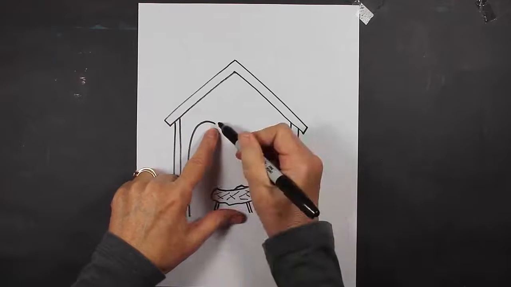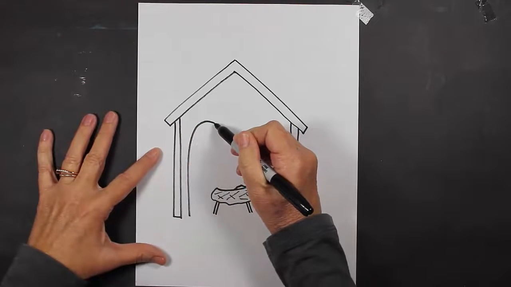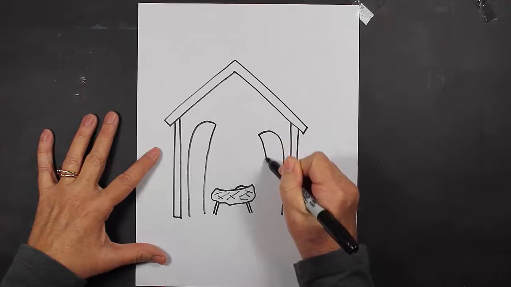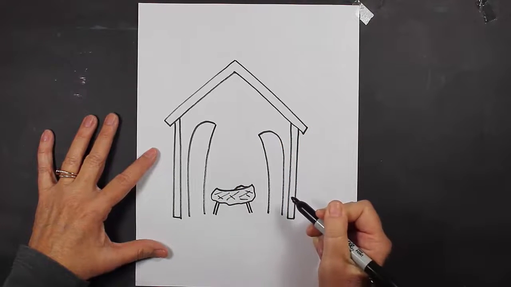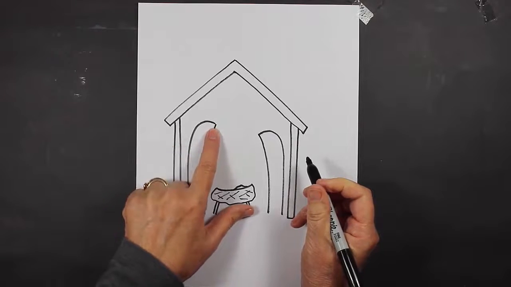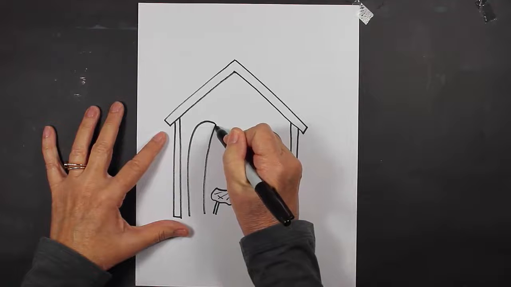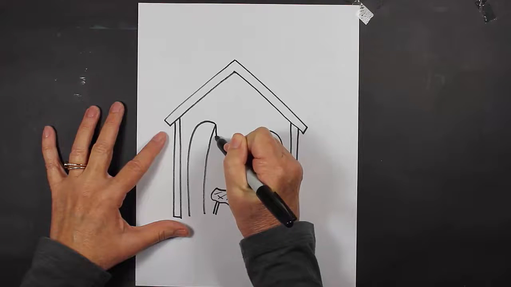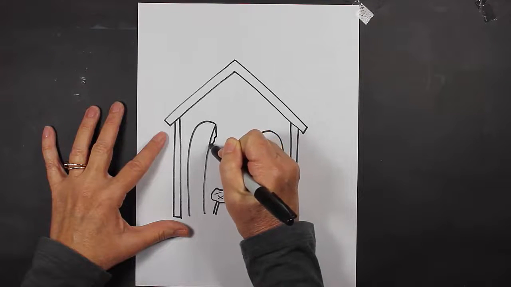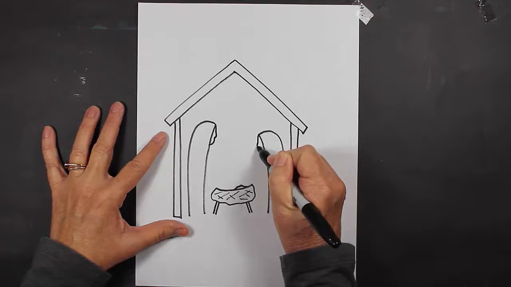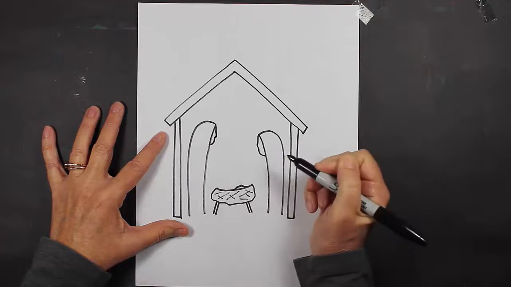And now we're going to attach to this a curved line that looks like this and a curved line that looks like this. Now we're going to make some faces, just the sides of the faces, and they're going to be very simple. So you're going to come out, make a small bump for the nose, and come down. Come out, make a small bump for the nose, and come down.